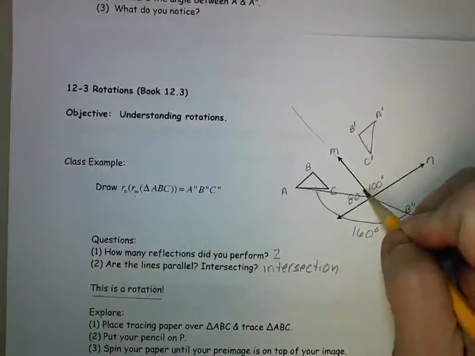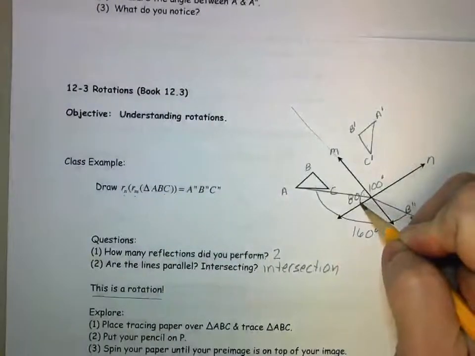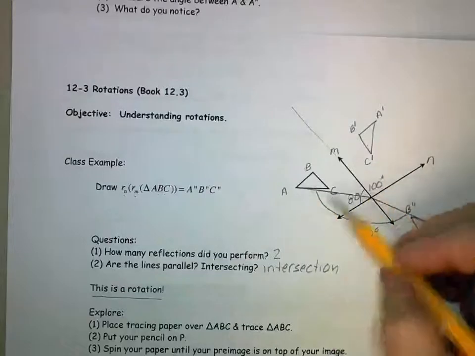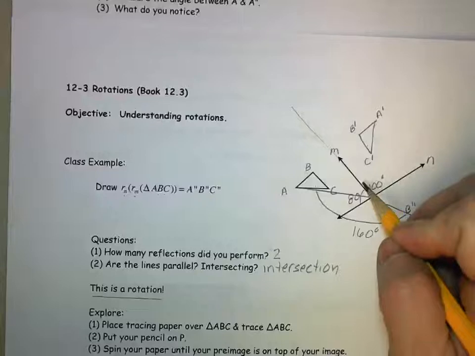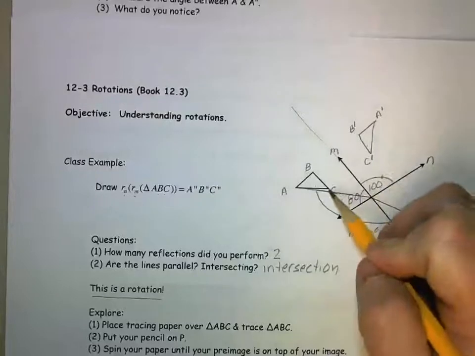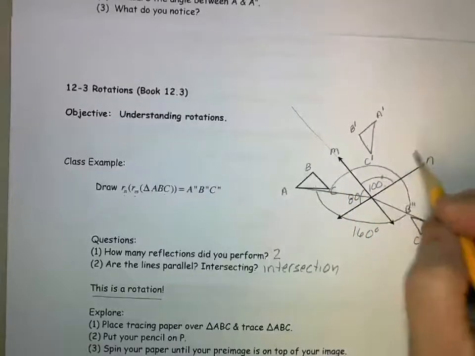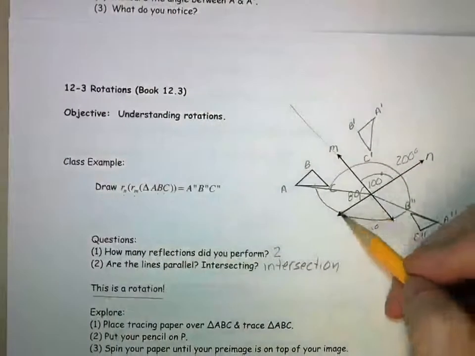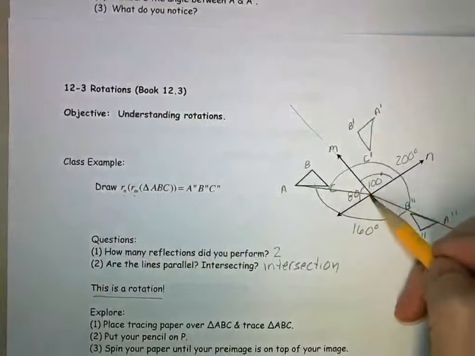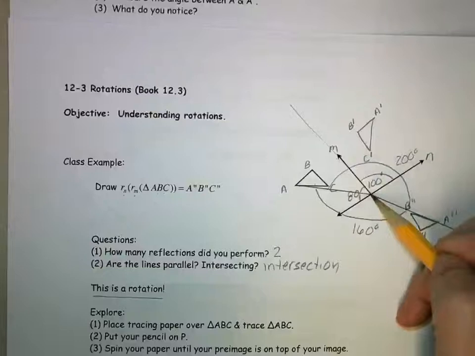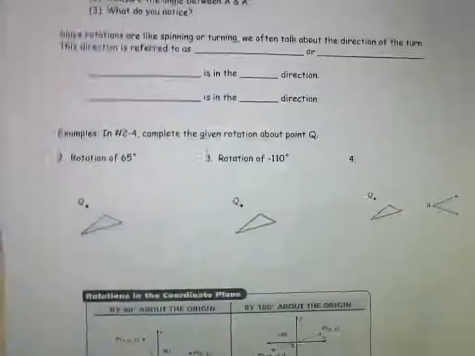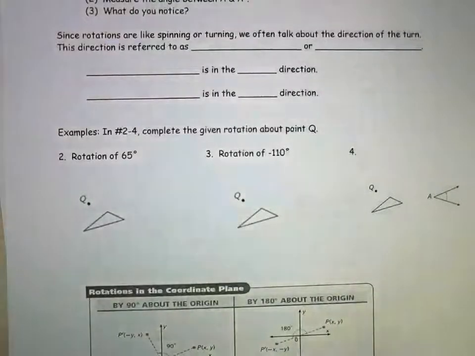And you'll notice if this acute angle was 80, the angle right here was double that. So if this angle here is 100 degrees, then this angle here would be double that, which would be 200. So whatever the angle is between the intersecting lines, the rotation is double that. And let's fill in these words here.